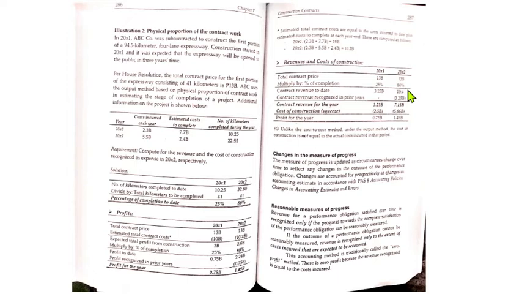Okay, so your contract revenue to date for 20X1, 3.25 billion. For 20X2, 10.4. So the contract revenue for the year for 20X2 is 7.15 kasi binawas yung prior year 3.25. Cost of construction is 2.5 billion and 5.66 billion. This is a squeeze item kasi na-identify mo na yung profit for the year kanina. Okay?